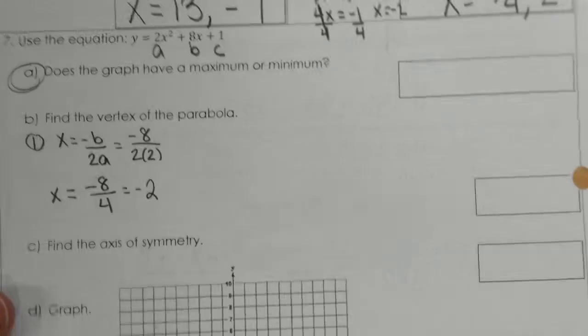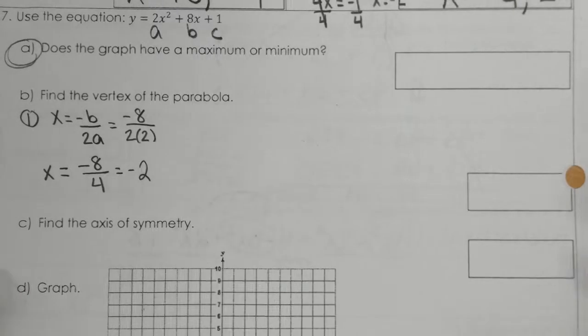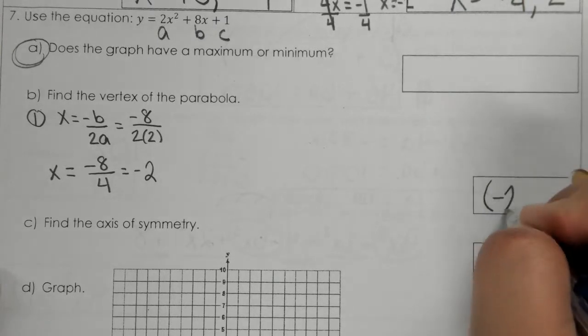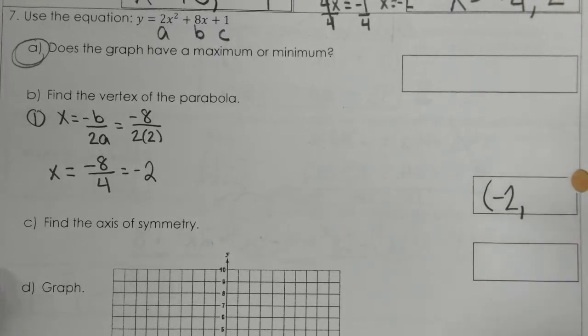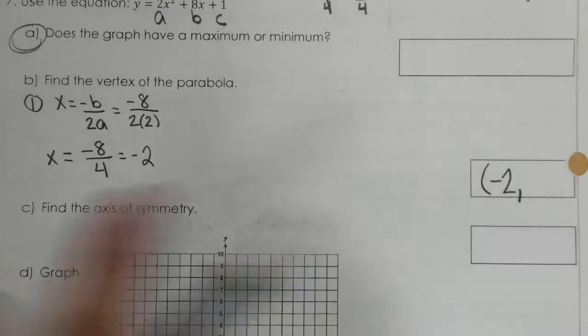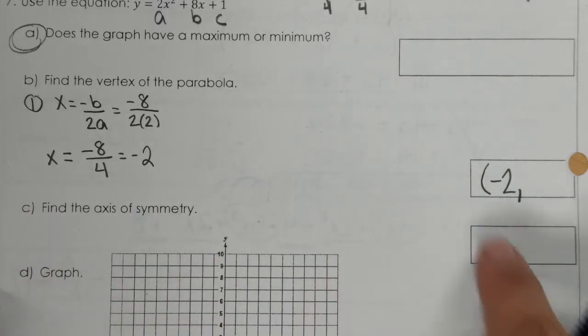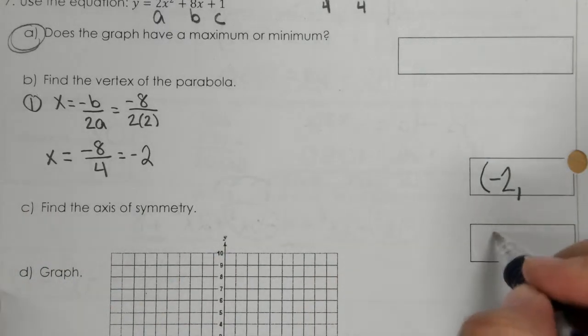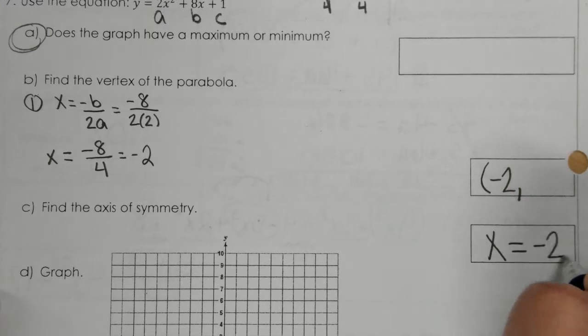So you know two answers here. You know, one, that the vertex, the x is negative 2. We still got to find the y. Secondly, the axis of symmetry is whatever the x value is here. So the x value is x equals negative 2.